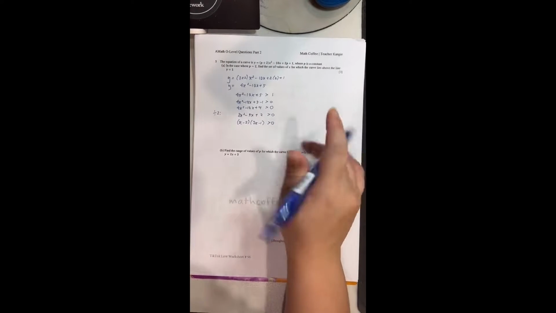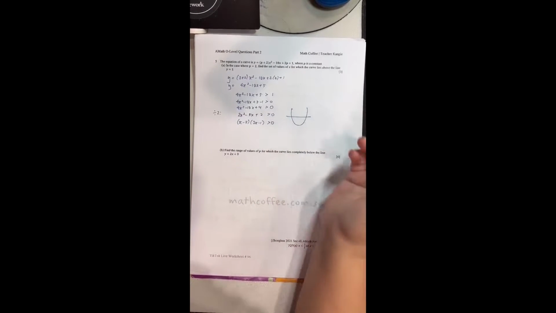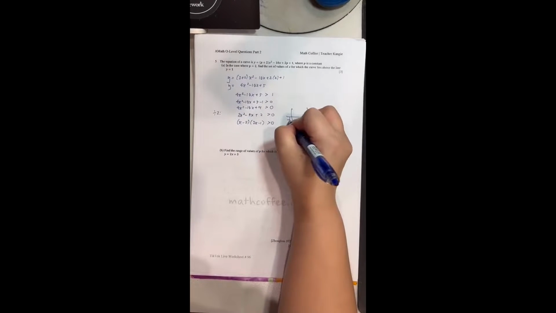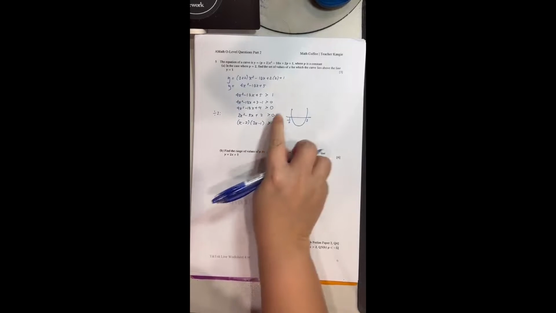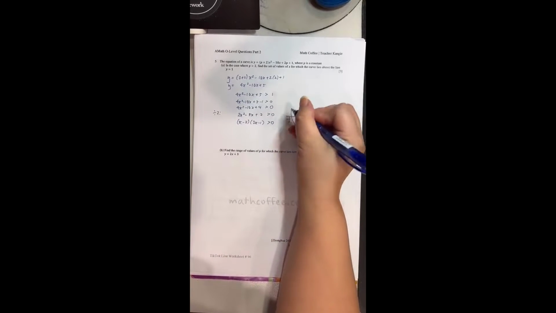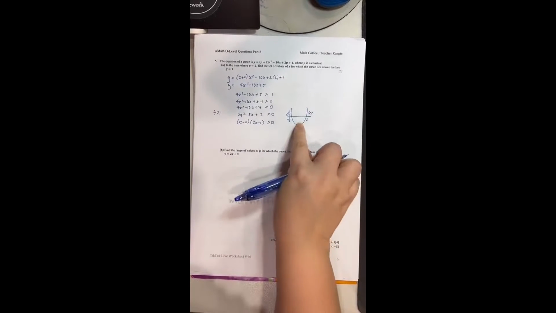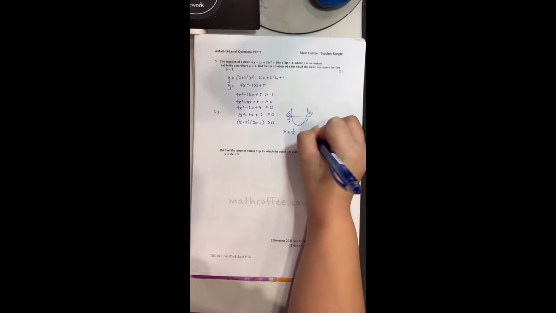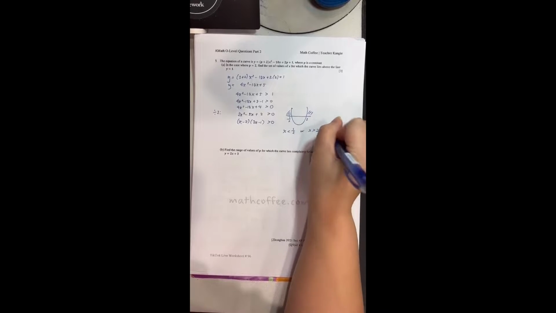Okay, so this one, you will have to draw the graph. And label, we have half and 2. So half and 2. More than 0 is shade the 2 corner. So shade the 2 corner. So therefore, the answer is simply x less than half or x more than 2. Done.